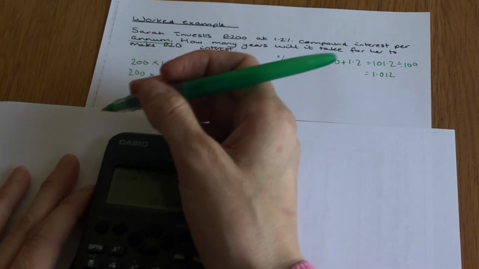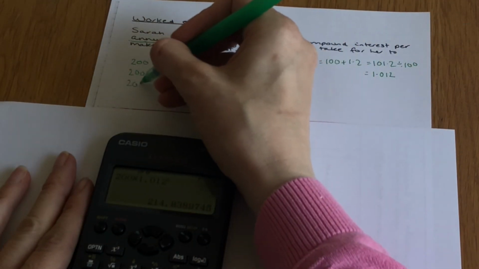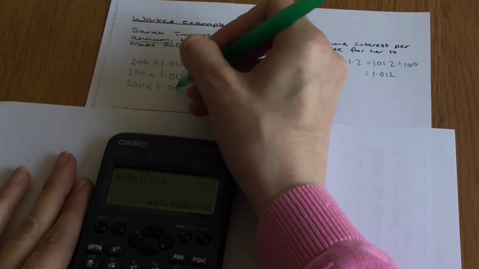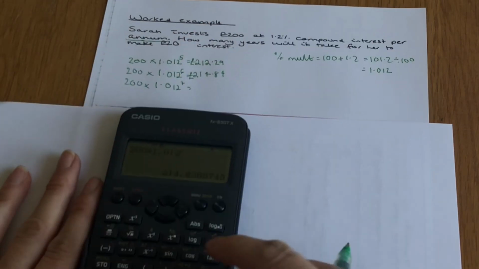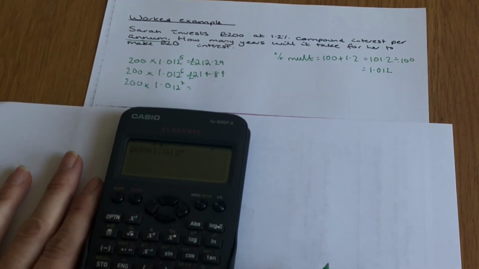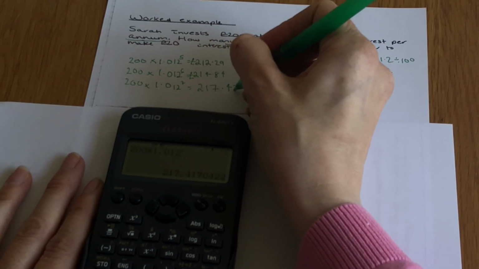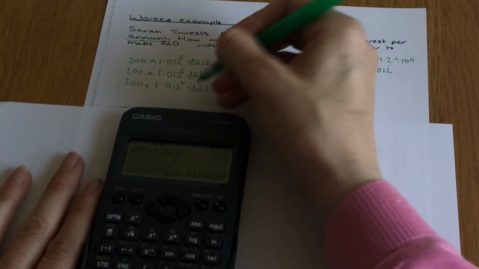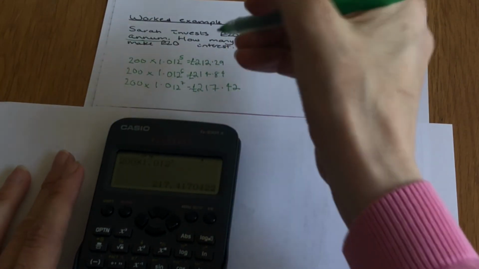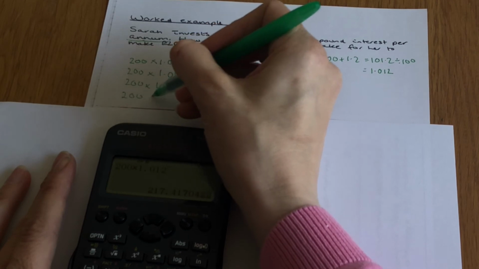So I'm going to try 7 years, so 200 times 1.012 to the power of 7. So I'm going to use my shortcut again. I'm going to go back up there and delete the 6, make it 7. So I've got £217.42. Don't forget to round to 2 decimal places. So I'm getting closer. Let's try 8 years.